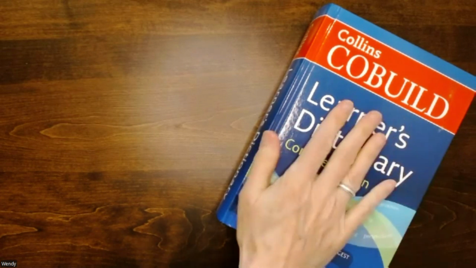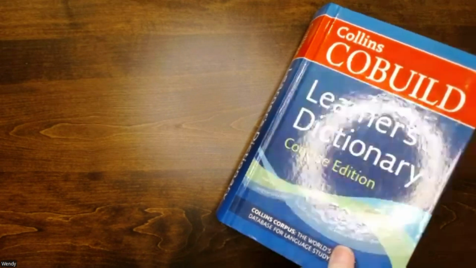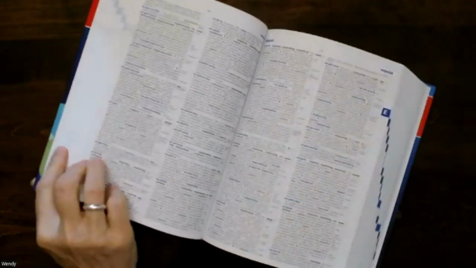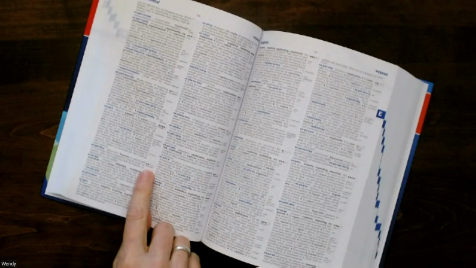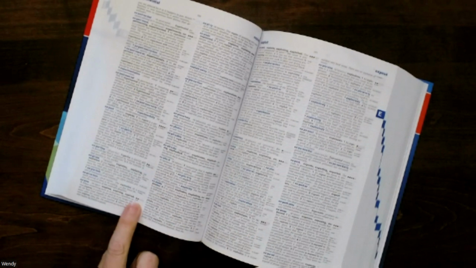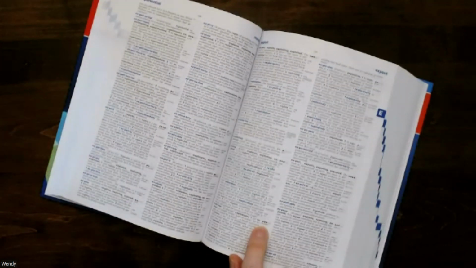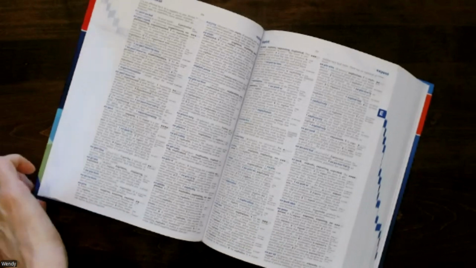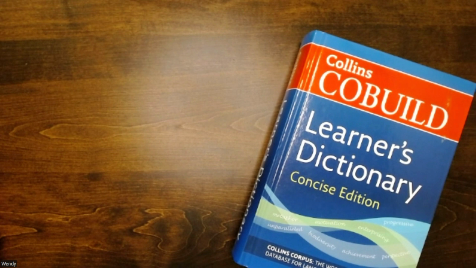I wanted to add that this dictionary, Collins Co-Build Learner's Dictionary, has lots and lots of words that you can focus on. And they give you a little hint about which words are tier 2 words that would be helpful for your students to know. And there's little diamonds next to each of these words. And if it has 3 or 4 diamonds next to it, that would be a great selection for a tier 2 word. And if you want to know more about tier 2 words, you can read Isabel Beck's work on bringing words to life.